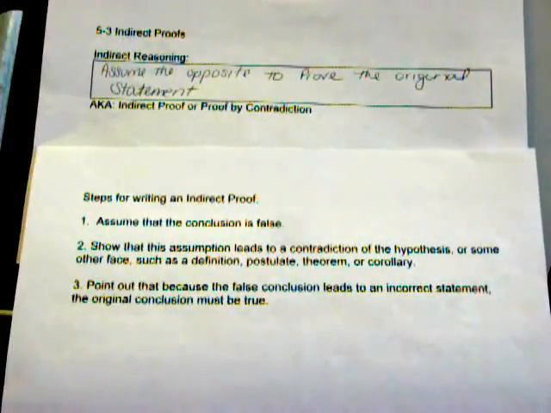5.3 Indirect Proofs. First definition we're going to talk about is indirect reasoning, which is to assume the opposite to prove the original statement. Other common terms used instead of indirect reasoning include indirect proof or proof by contradiction.